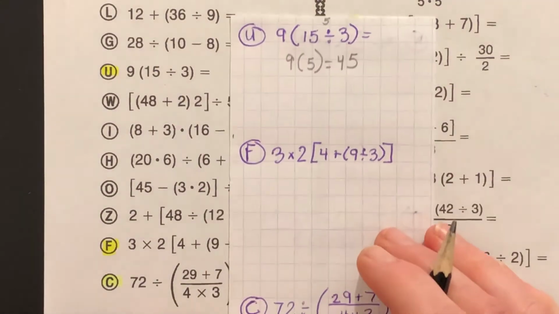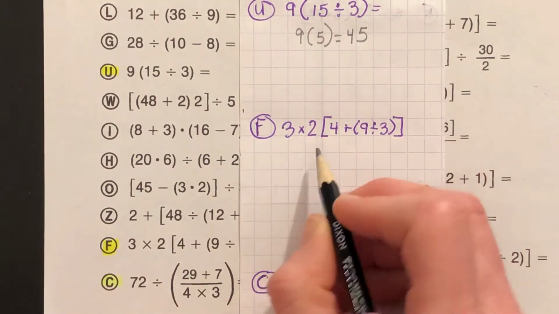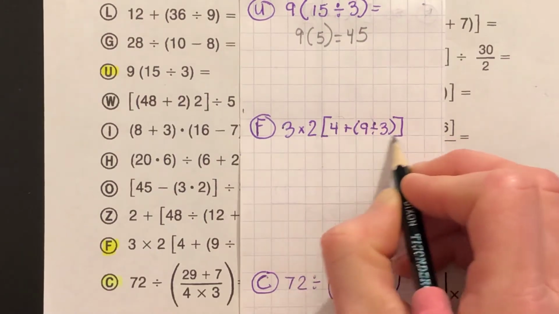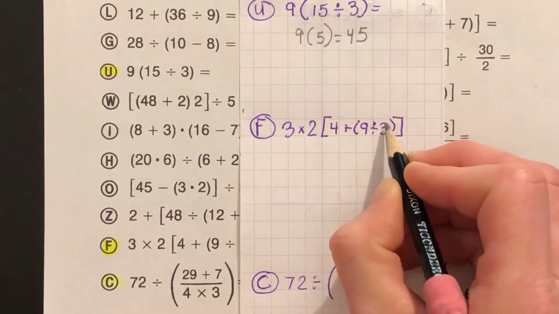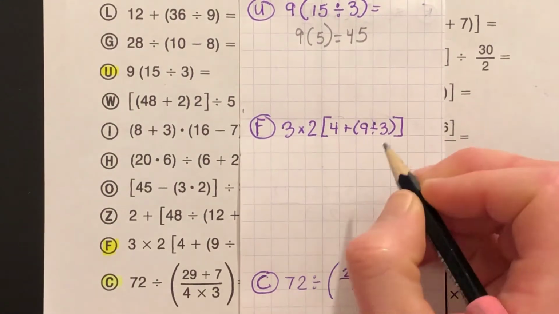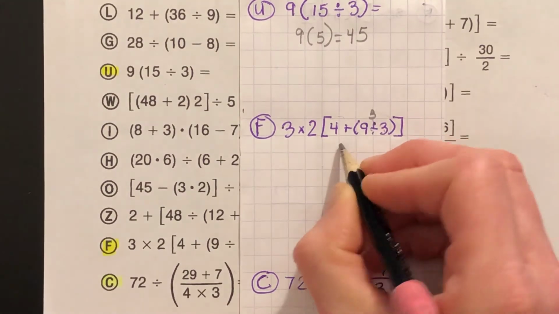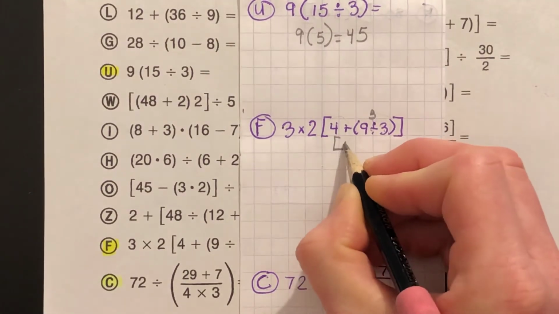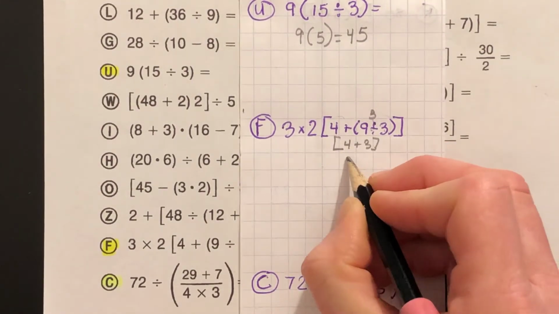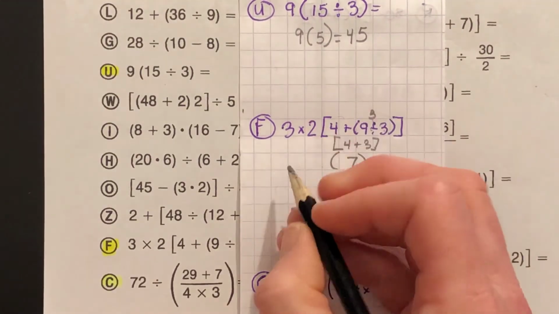Let me go ahead and go on to F, and then I'll write the answers afterward. So we've got two groupings. We've got the brackets, and inside the brackets we've got a grouping in parentheses. So I'm going to do inside the brackets first. 9 divided by 3 is 3. So then we have 4 plus 3, and that gives us 7. I'm going to put that in parentheses and I'll bring the rest down.